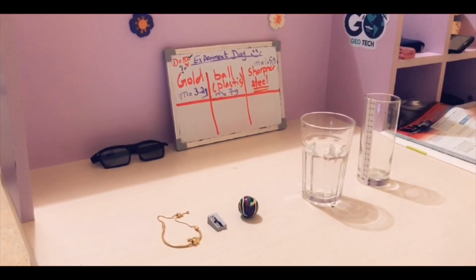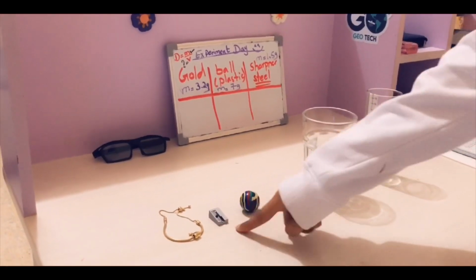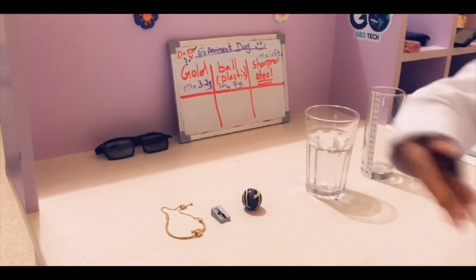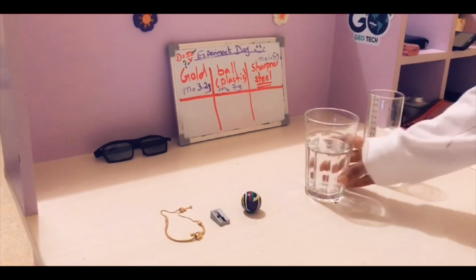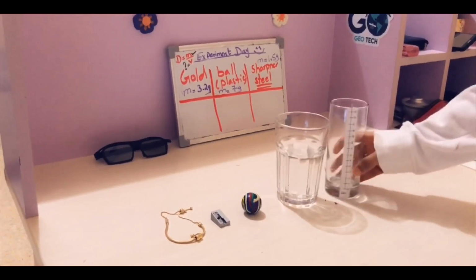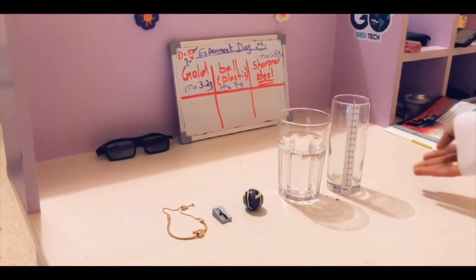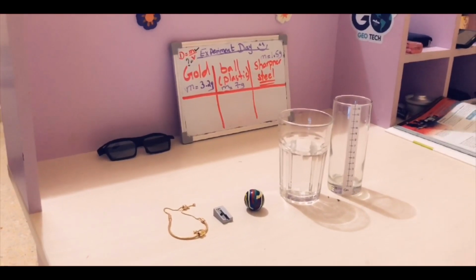So we need the materials. Other than the household materials that you have, I've picked 3. You can pick whatever number you want. So you need water and you need a measuring cylinder. Since I'm at home and I don't have a measuring cylinder, I tried to be a bit creative.